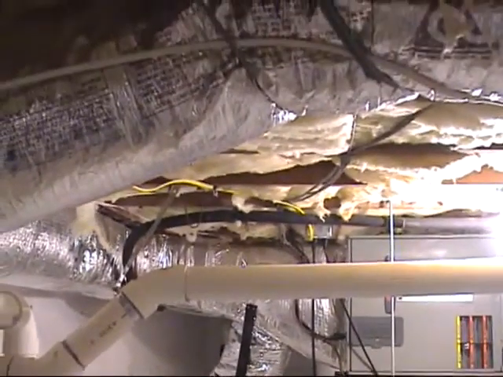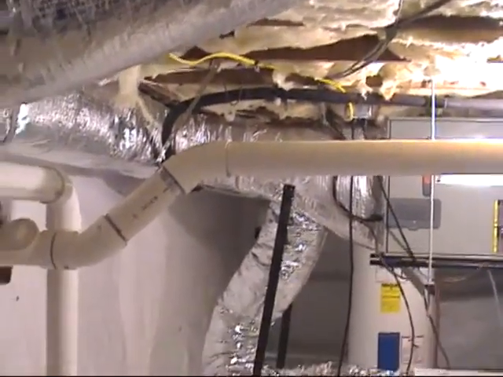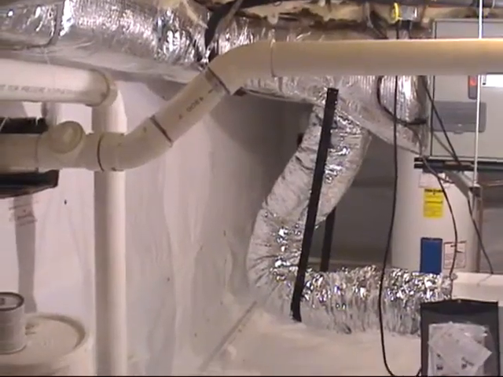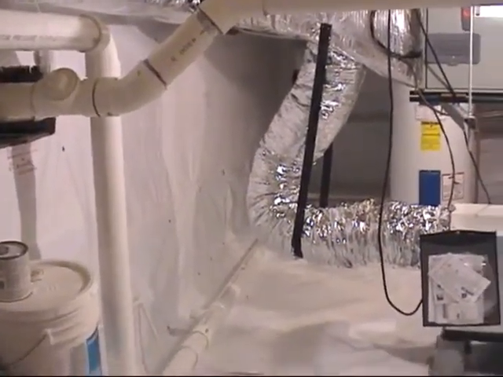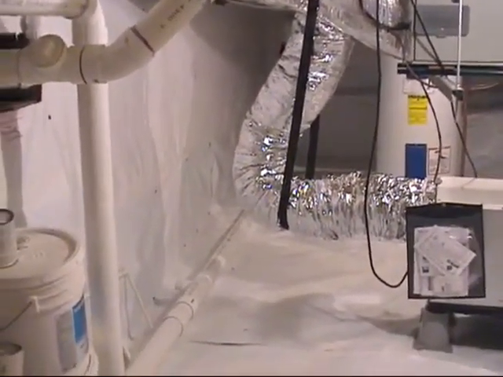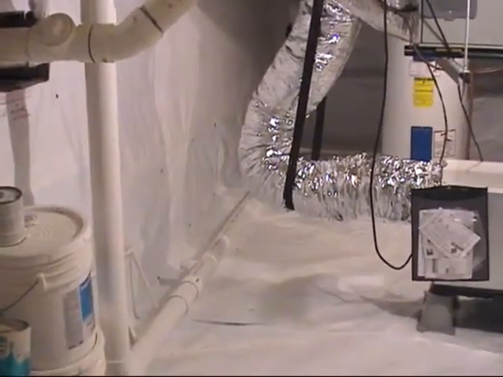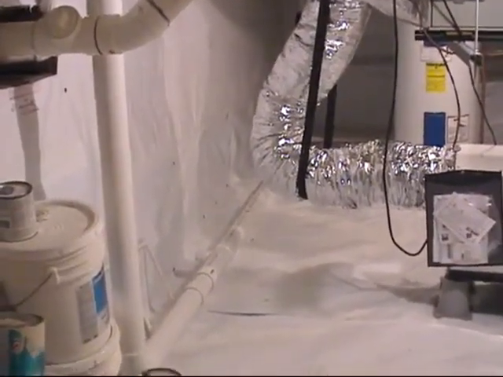but that gives you an idea of what an encapsulation looks like, and an explanation of why people normally consider encapsulation.